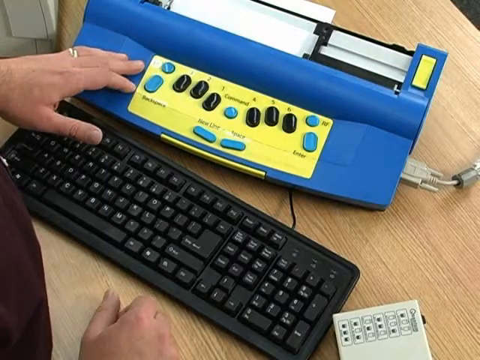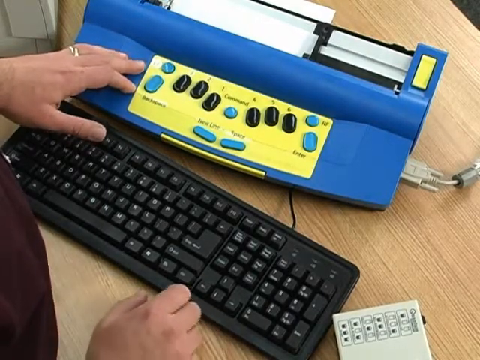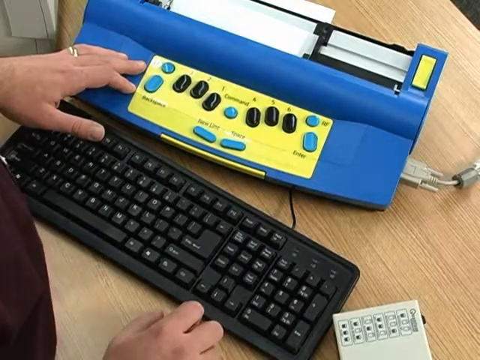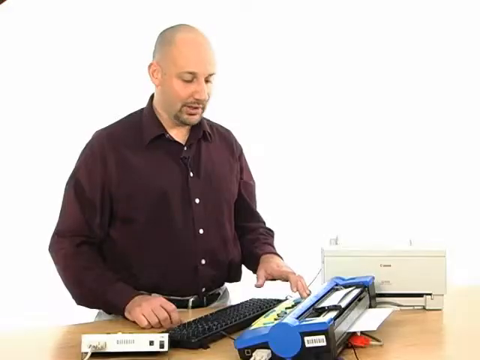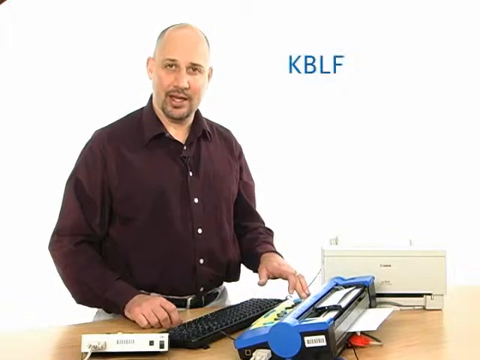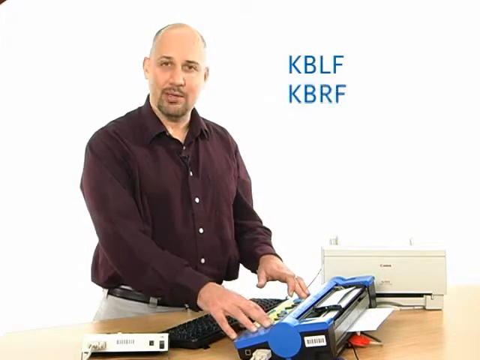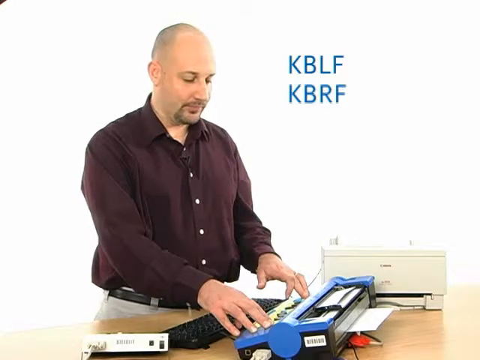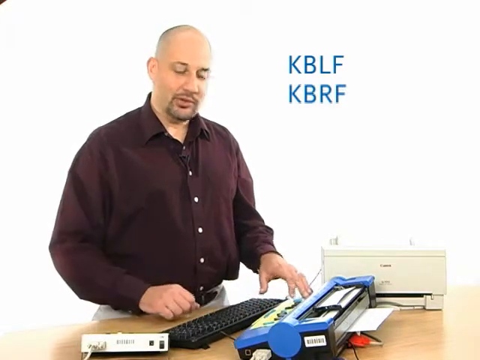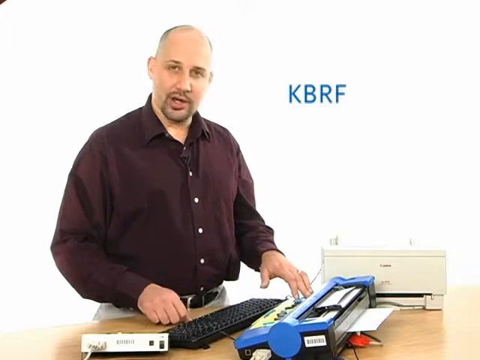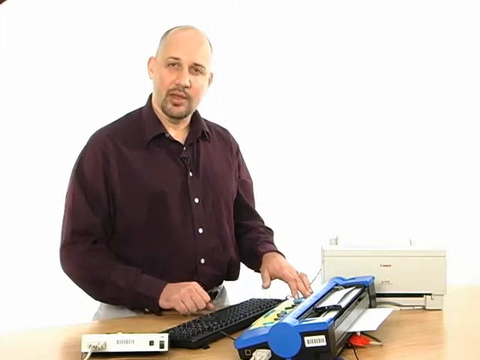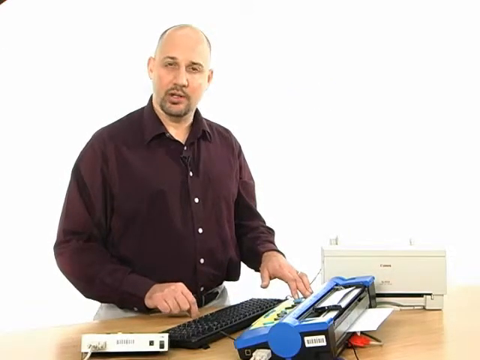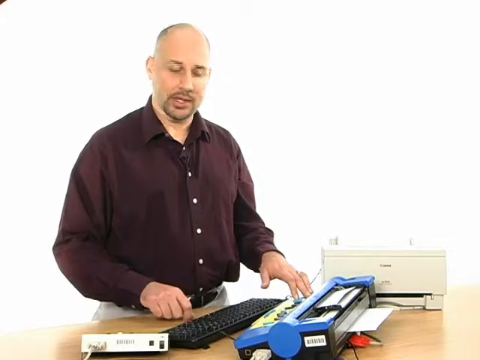Out of the box, the left function and right function keys are going to act as forward and backward tabs. However, they can be programmed using the commands KBLF and KBRF for the left function and right function keys respectively. You issue the KBLF or KBRF command, then a space, and then enter the command that you want to occur following that.